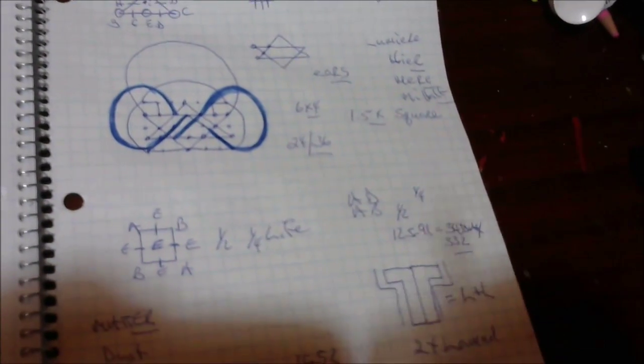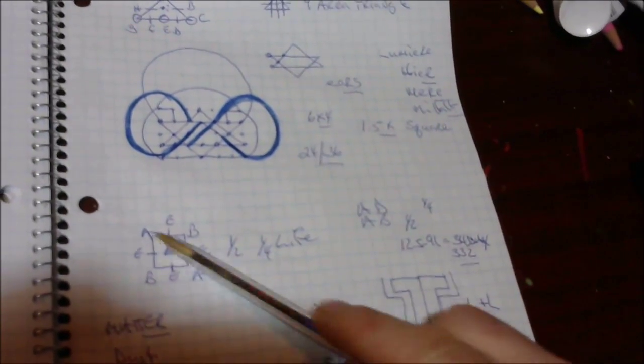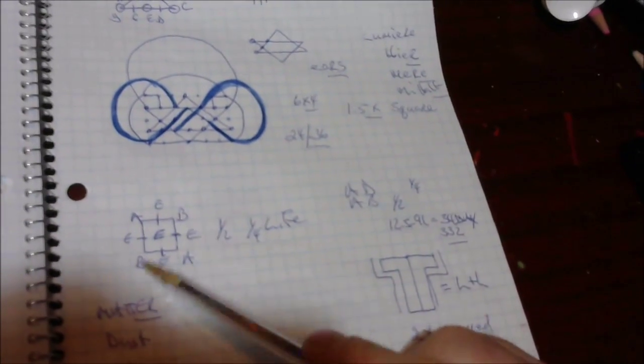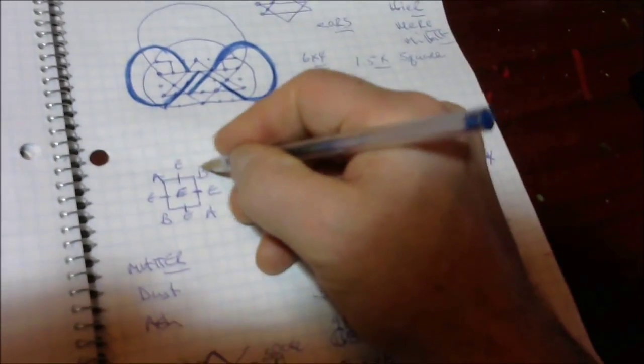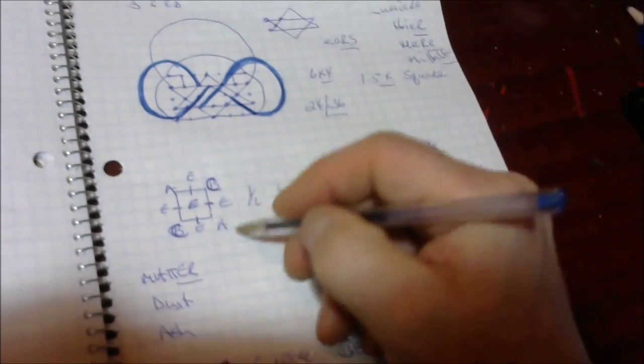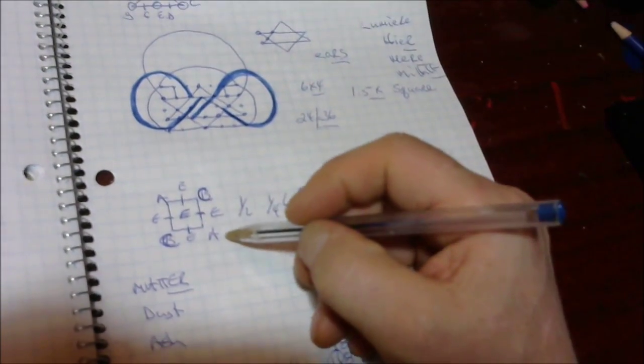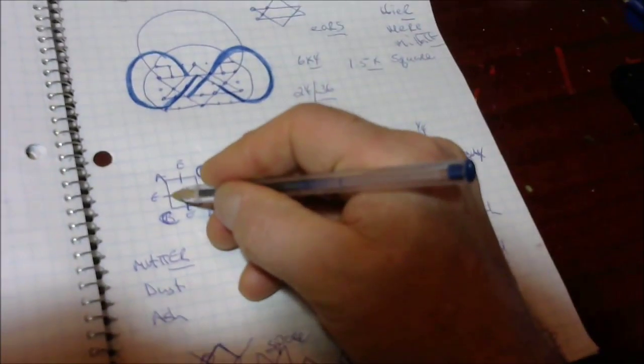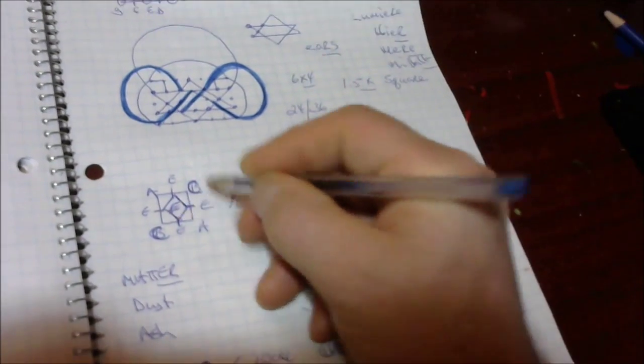There was one other thing. When I fall behind, I go all over the place. Here's the same thing, A and A, B and B. Actually, I should be putting C and C. That's all it should actually be. A and A, C and C, everything else is E. Once you connect this, everything else connects.